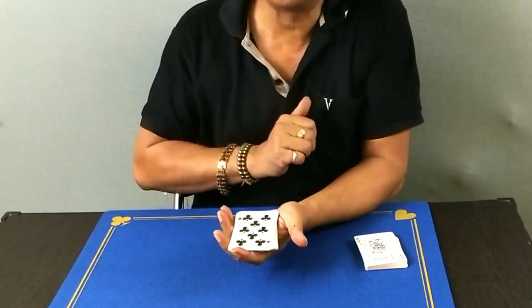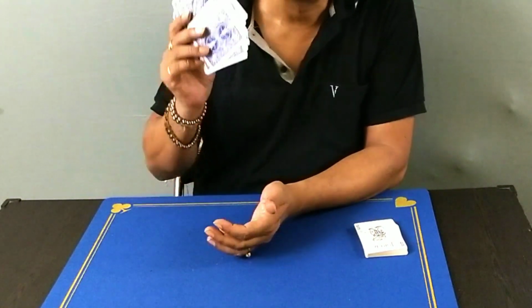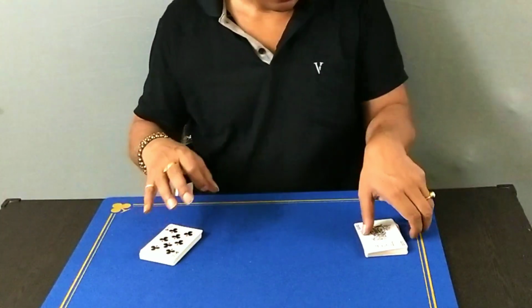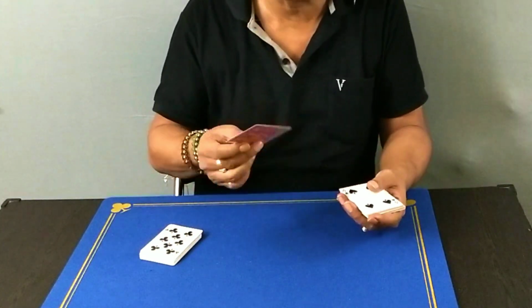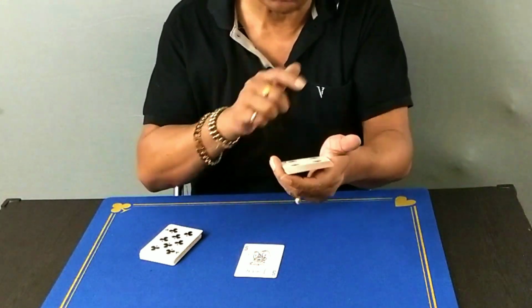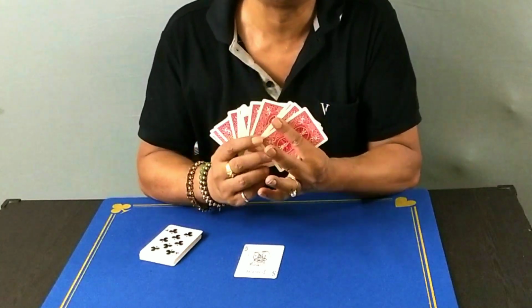Now, all the blue cards are clubs and hearts. Clubs and hearts are blue, and here's a joker. It is a red joker. We'll come back to this a little later. And all the spades and diamonds are red.